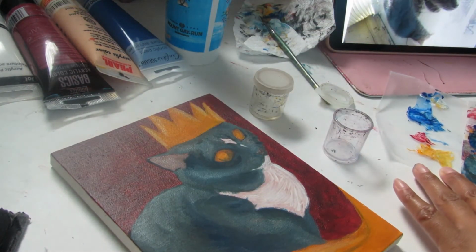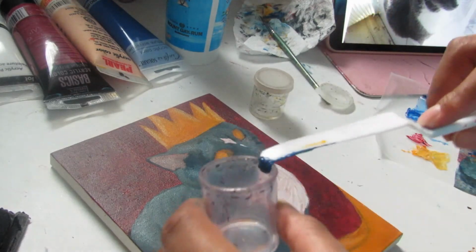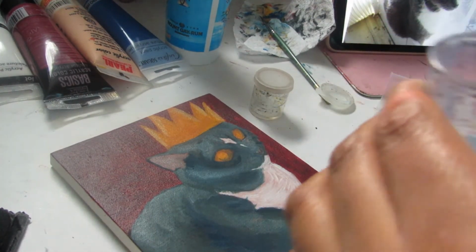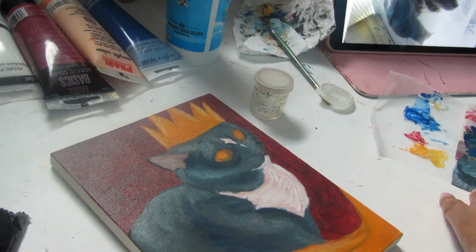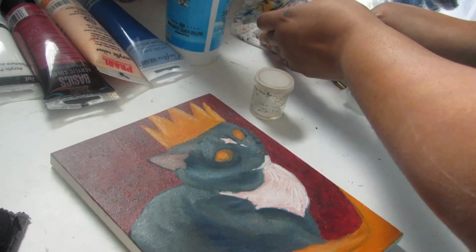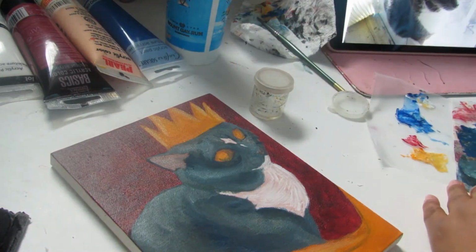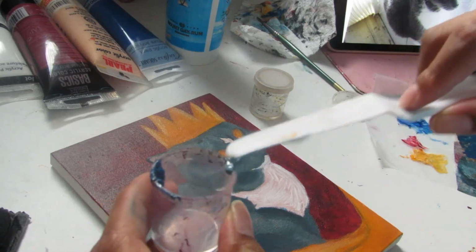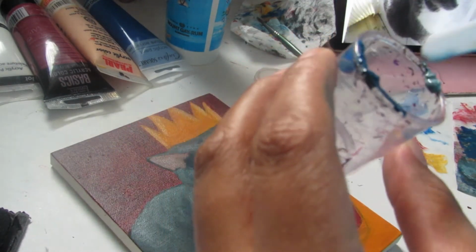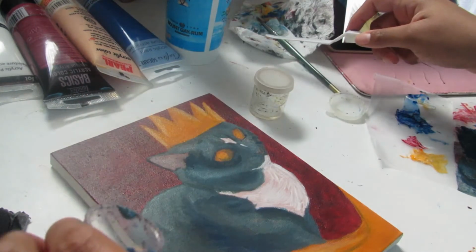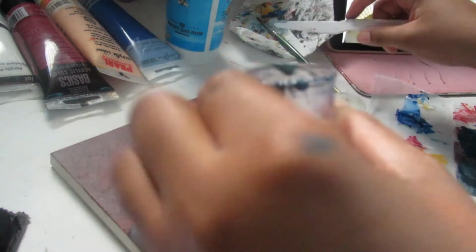Pause here. I'm going to try to save as much of this paint as possible, so I'm just putting it in this jar to preserve some of the paints, so I don't have to do so much of a huge mix. I was going to put them in separate jars, but since it's so small, I'm just going to put both of them in the same jar. Yeah, that should work.